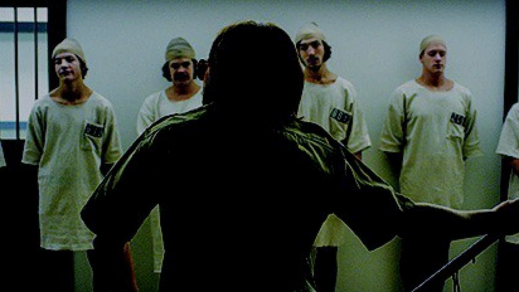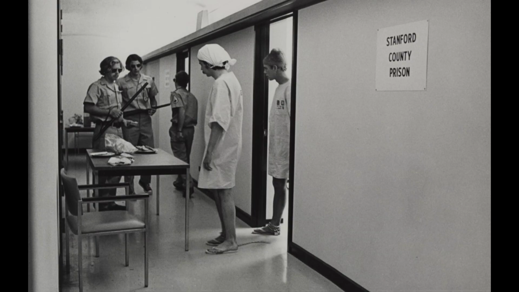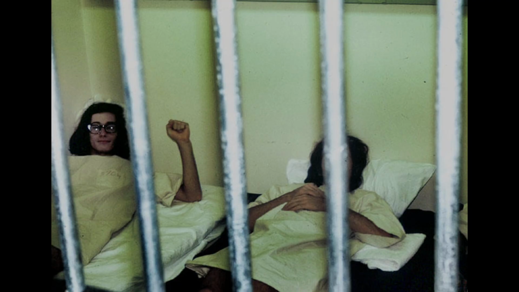Zimbardo added a dramatic element by having the participants unexpectedly arrested at their homes by the Palo Alto police on August 14, 1971. The arrests were staged, and participants went through actual arrest procedures, including fingerprinting and profile photos. They were then transported to the simulated prison in a real prisoner transport vehicle.